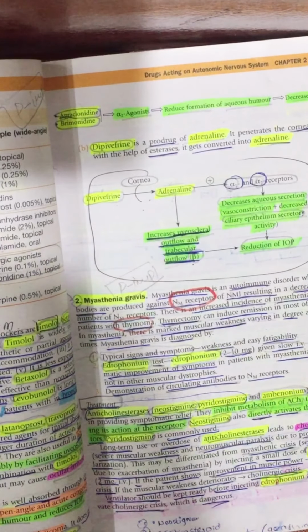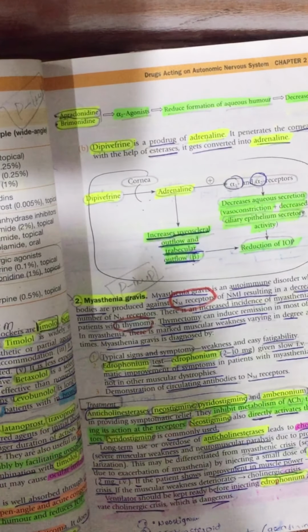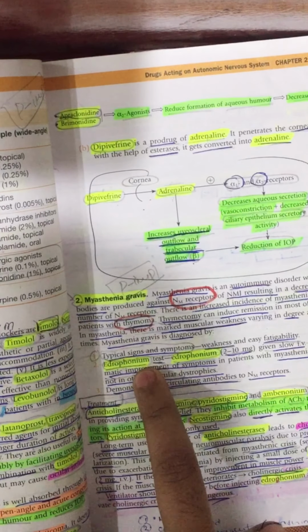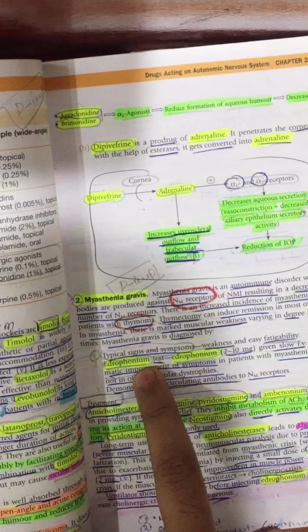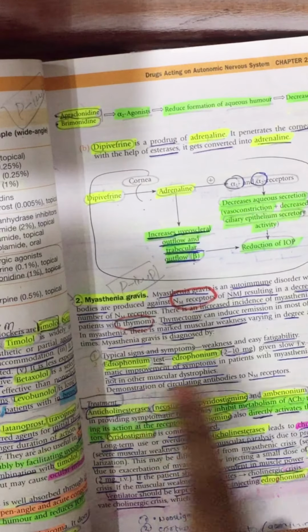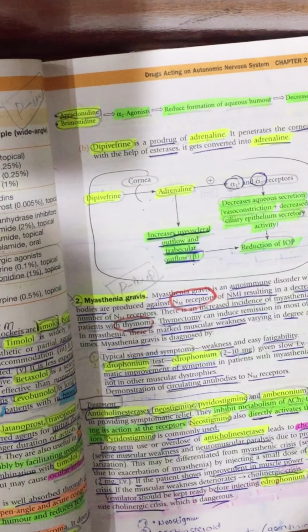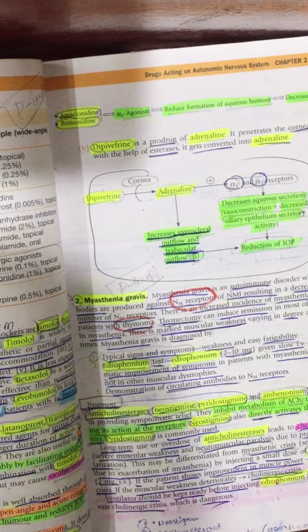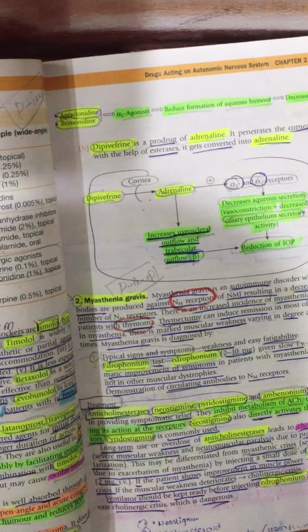So for diagnosing myasthenia gravis, we do three things. We look at the signs and symptoms. We give the person edrophonium, which helps in differentiating between myasthenic crisis and cholinergic crisis. Along with this, we check the circulating antibodies, which are bound to the NM receptors.